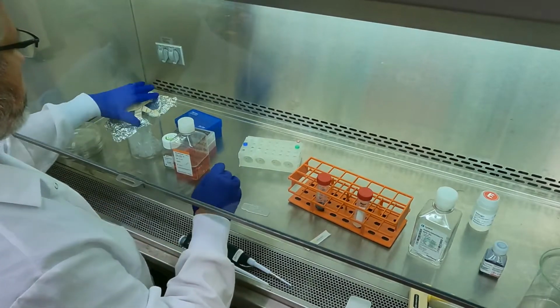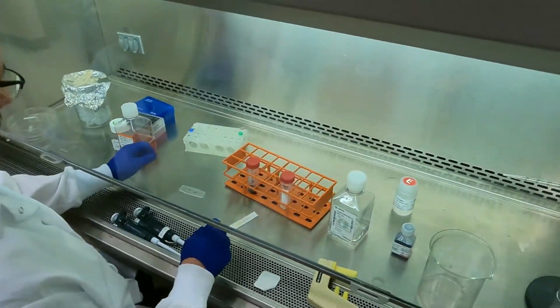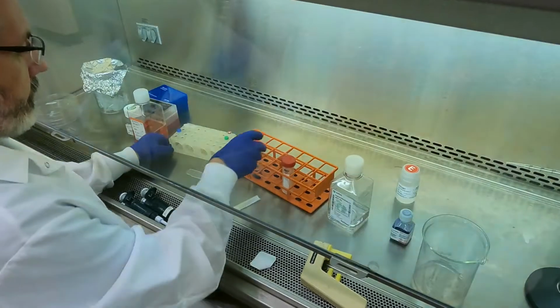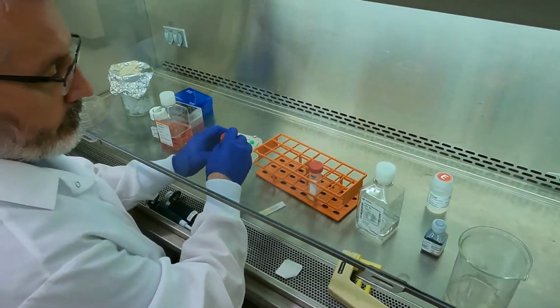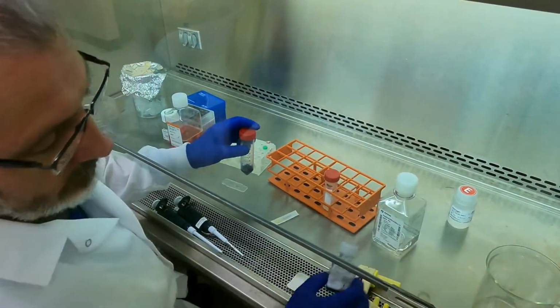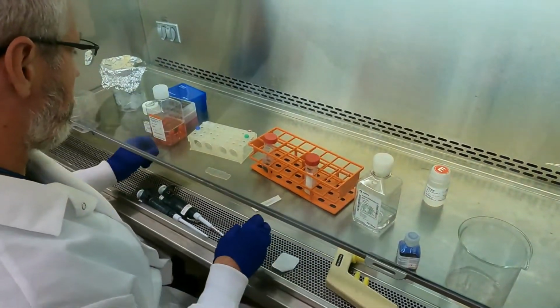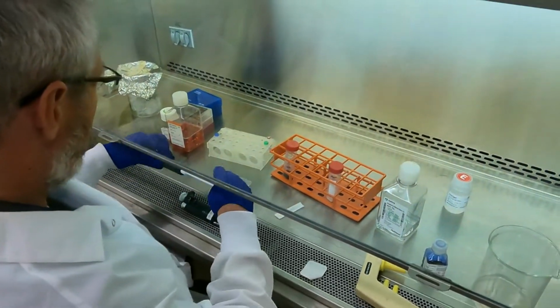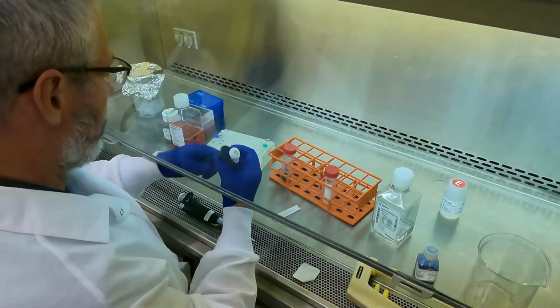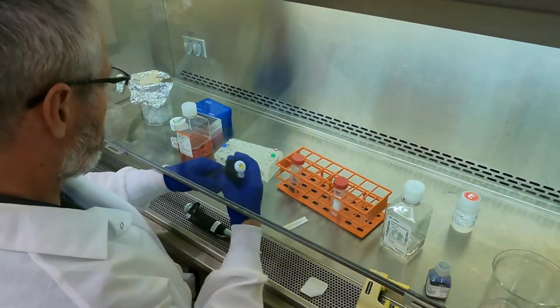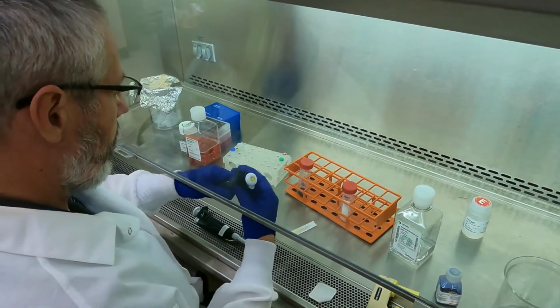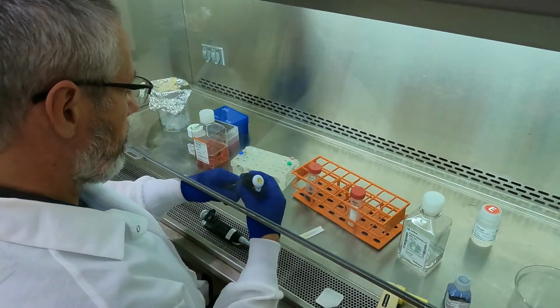I'll re-autoclave these in a second. Right, so this is filtered trypan blue, and I always filter it because for some reason I get bits in it, and that can interfere with the counting. And so I want 100 microliters of cells to count.